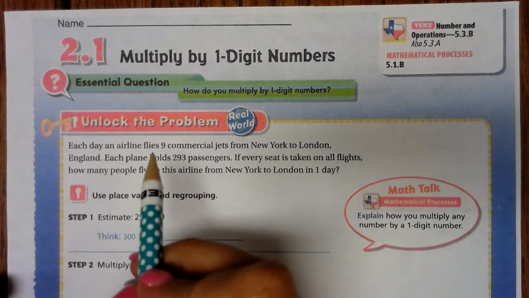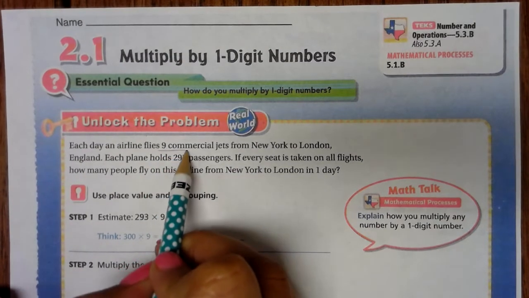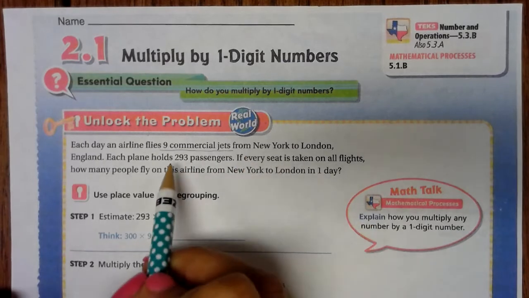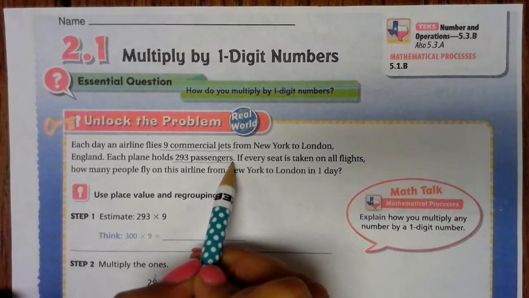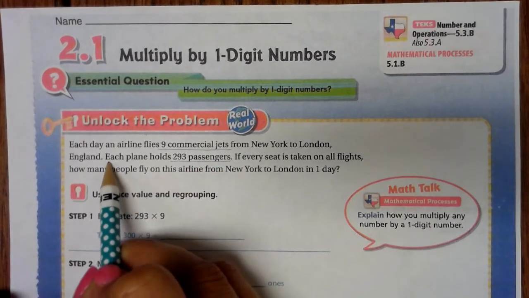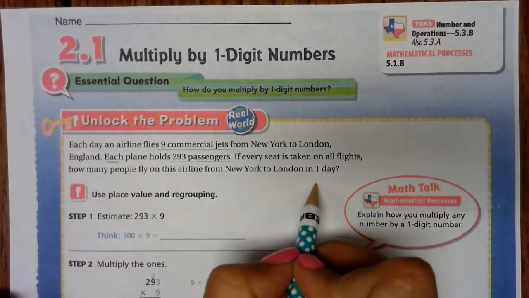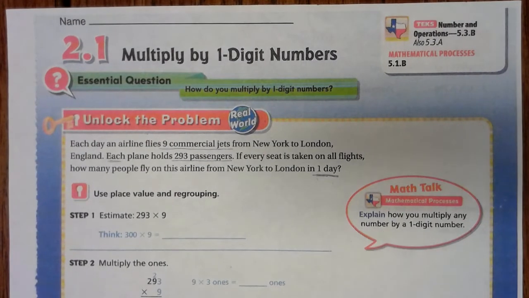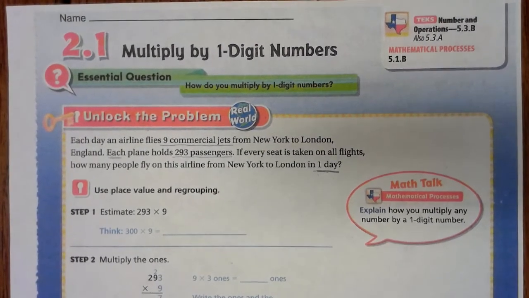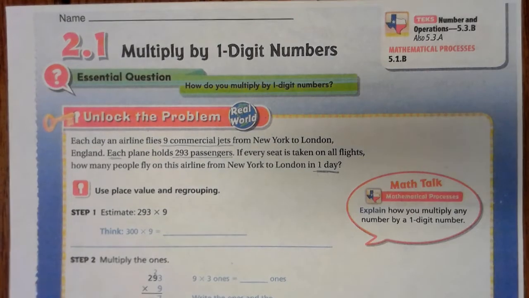in one day? So we have 9 commercial jets. They hold 293 passengers each. So here's our each. And we want to know how many people are flying in one day. So it says we're going to use place value and regrouping. Step 1 is we're going to estimate our answer because we want to know if our answer can't be way far off from our estimation or we've done something wrong.